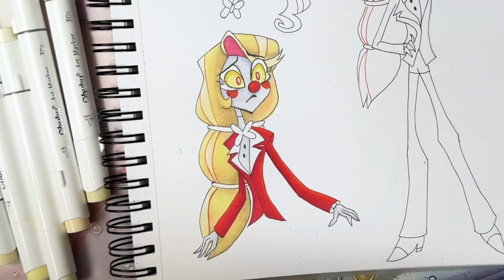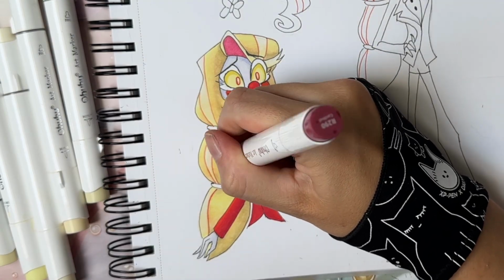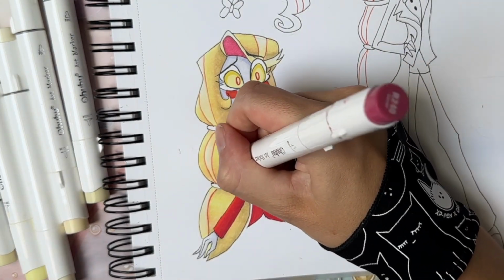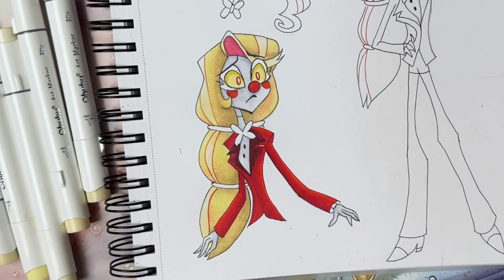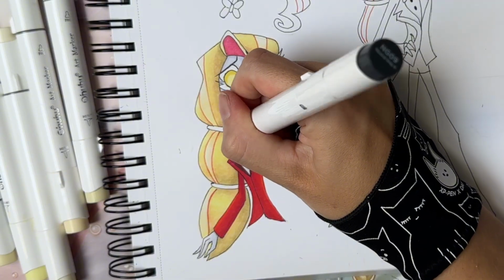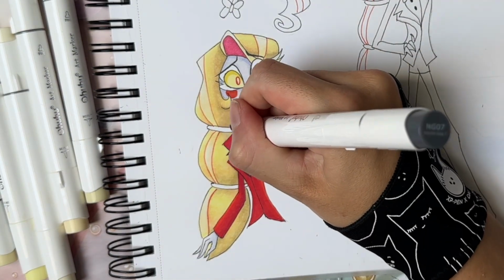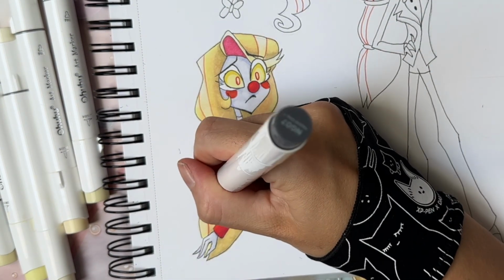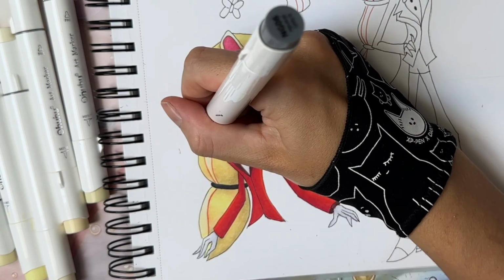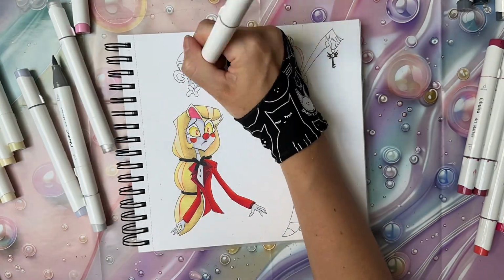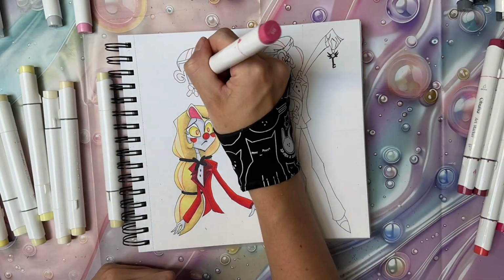And this is just a reminder to also use a gradient on your blacks too. It can really make them pop. You don't just have to use solid black, you can use black that goes into grey. You will see what I mean when I colour in the bow tie and the hair ties here. Adding that little bit of variation in colour really just gives it some dimension. We have our colour palette, we can go in and colour our other 2 Charlies.